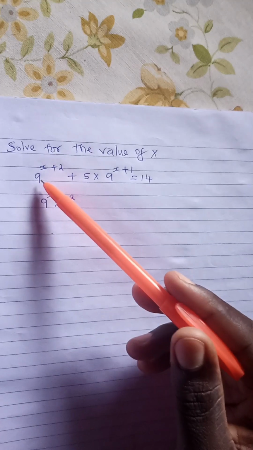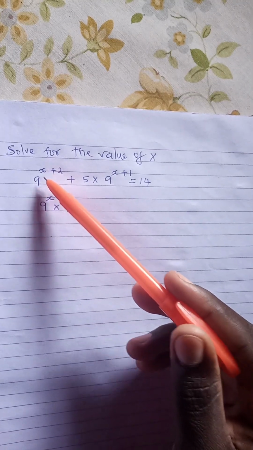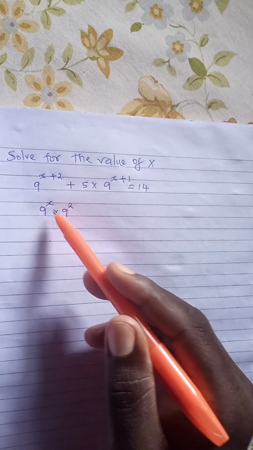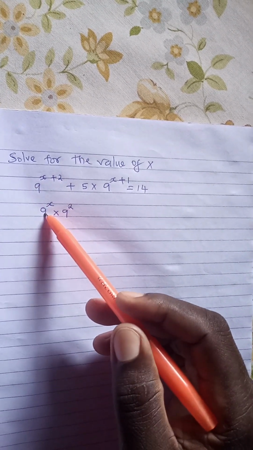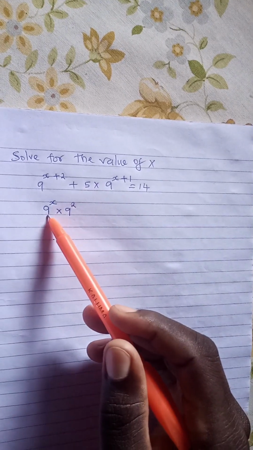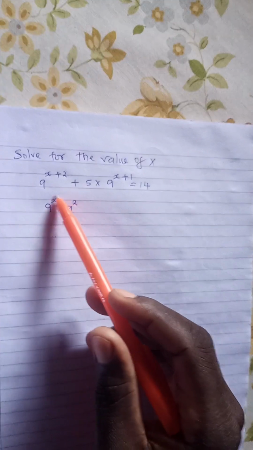I have just said that 9 raised to power x times 9 raised to power 2 is just the same as 9 raised to power x plus 2, because since the bases are the same, then you add the powers.